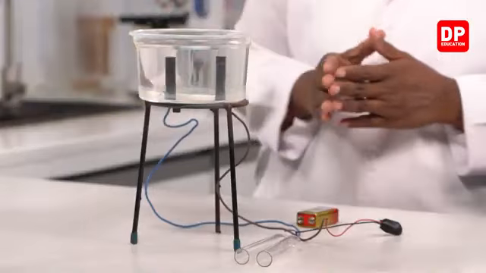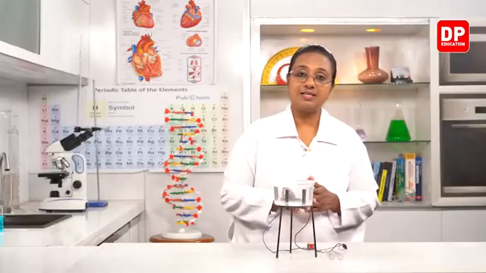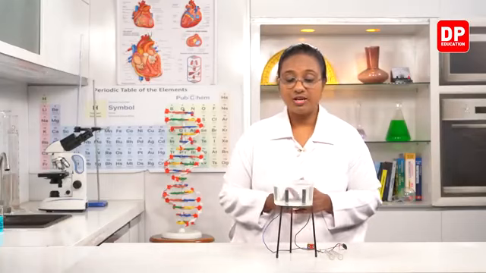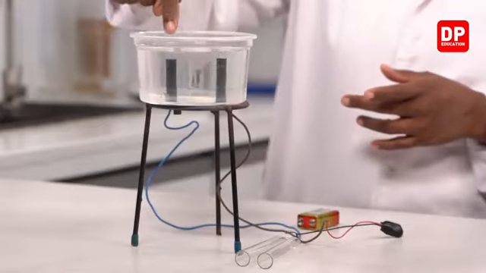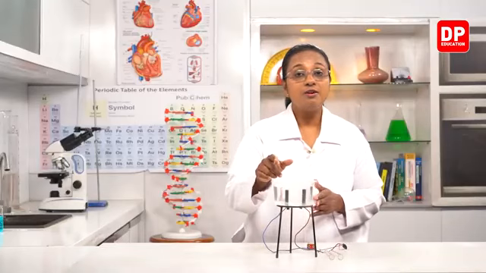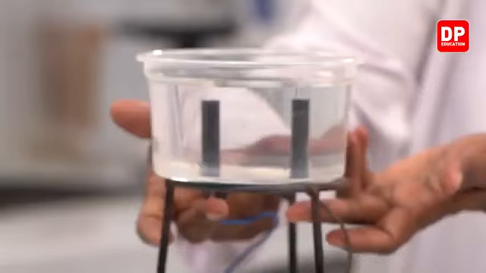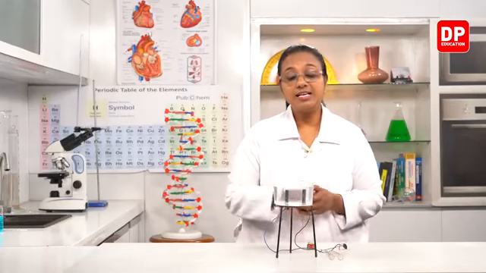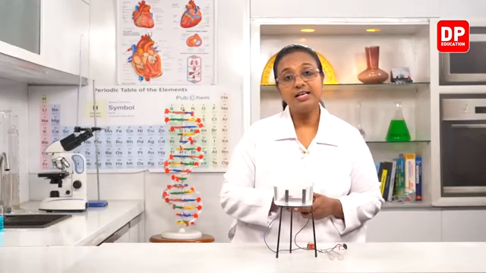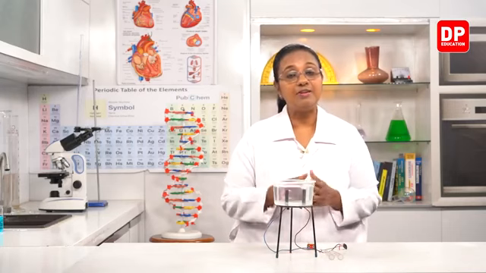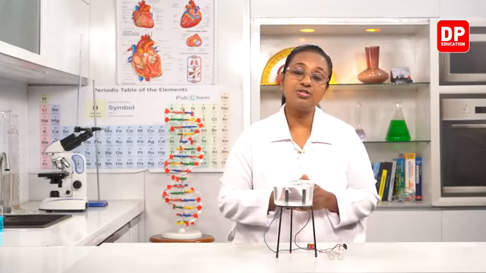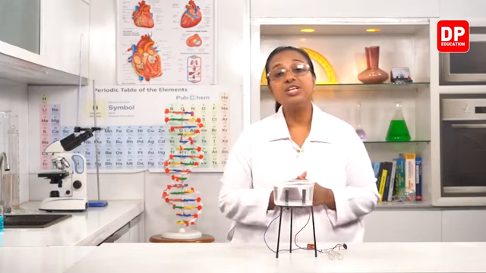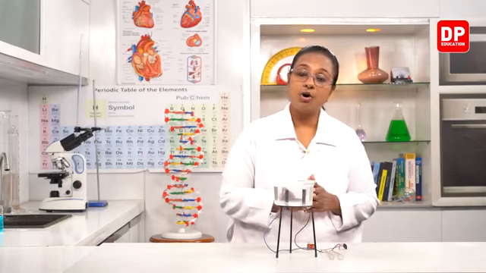So we need a plastic cup. In that I have acidulated water, and here you can see there are 2 carbon graphite electrodes fused from the bottom. From here the connection is given. You make holes in the plastic cup, and through that we insert the graphite electrodes, and then we have to seal the holes so that the water does not leak.